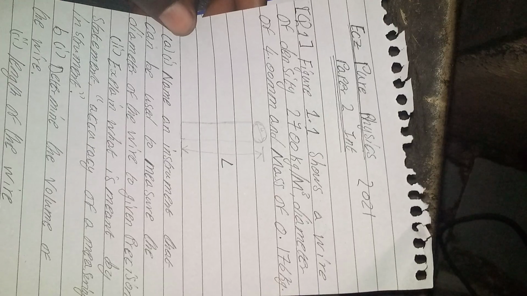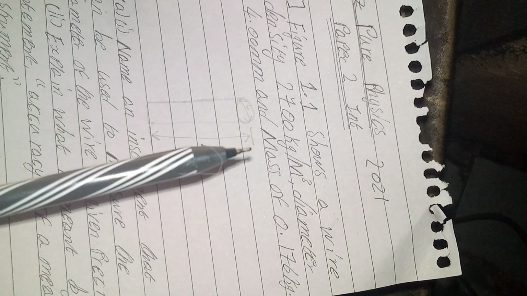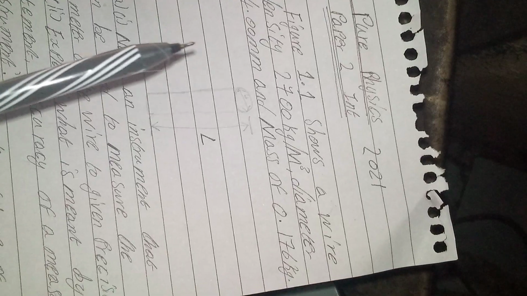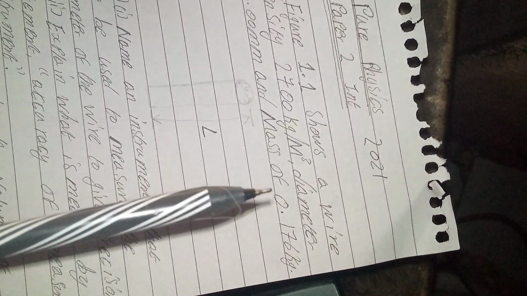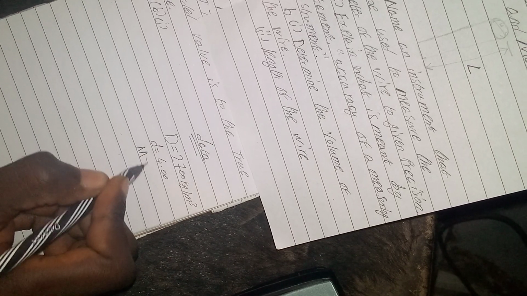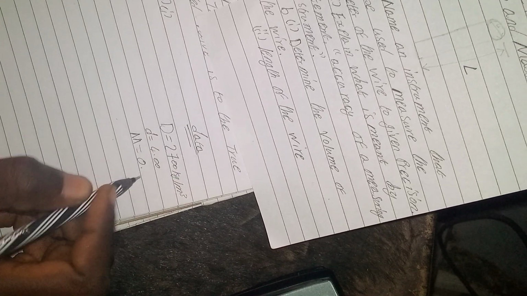As I was saying, the diameter has been given. So if you look at the question, what else have you been given? You've been given the mass of this wire right here. So what is our mass? Our mass that has been given is 0.176 kg. Now we'll go back to the question.